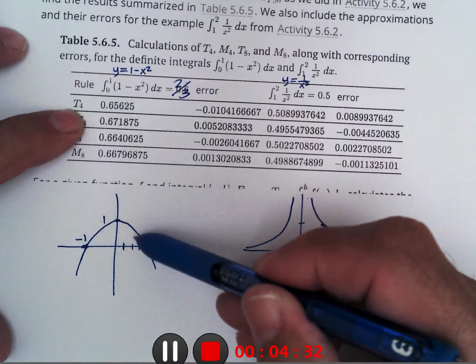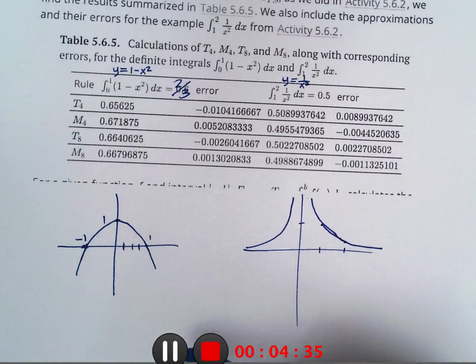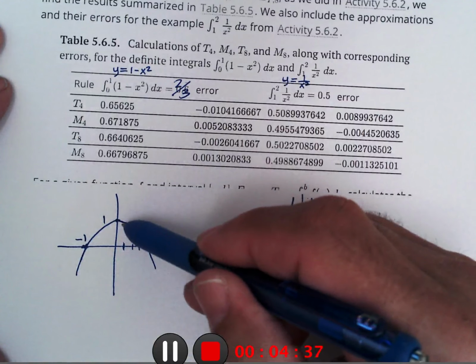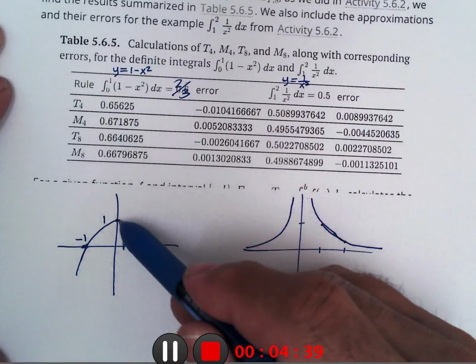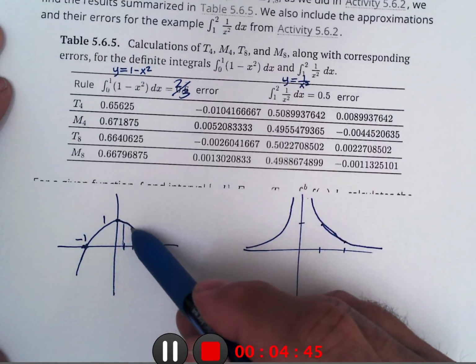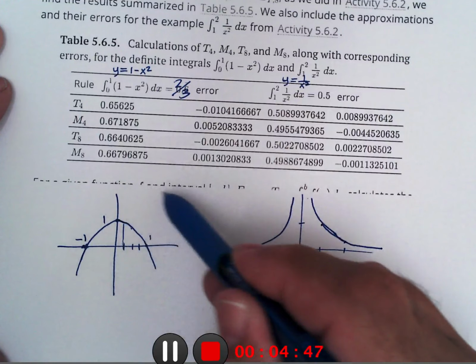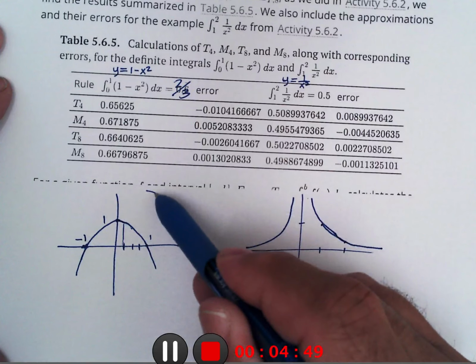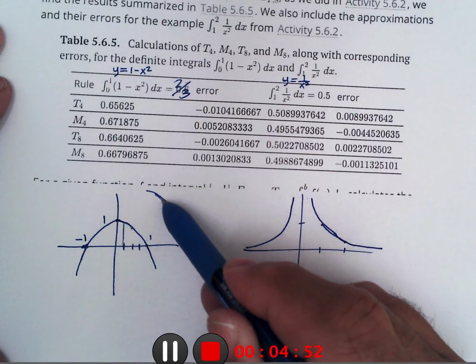One's going to be over and one's under. But trapezoidal, I would connect the 2 points at the top. And if you look carefully, you can see that if it's curved down and you're doing trapezoidal, it's going to be an underestimate.